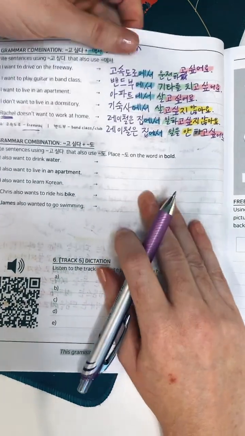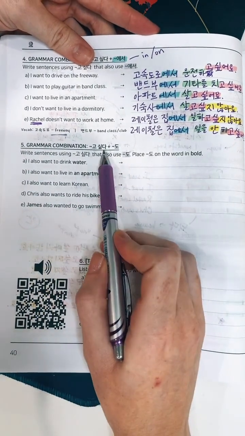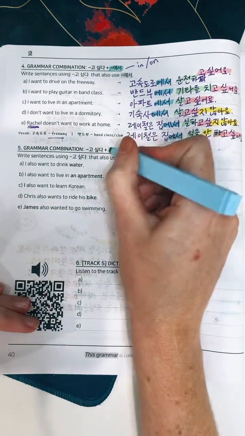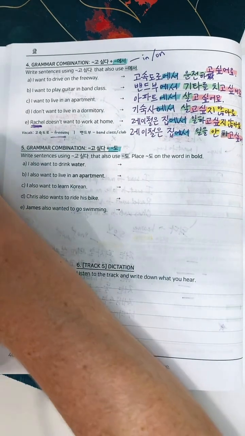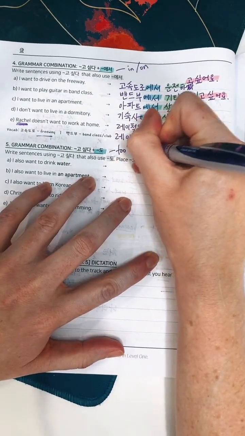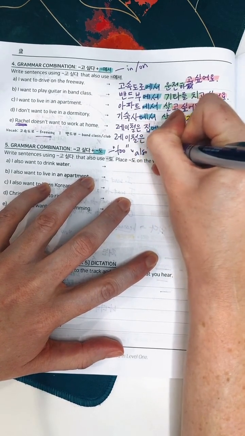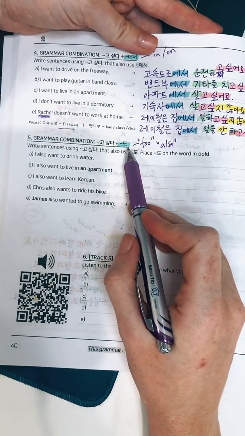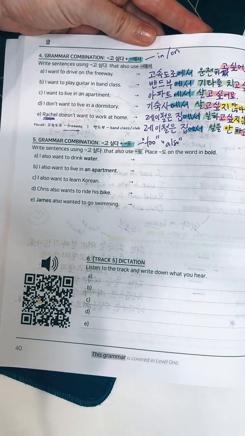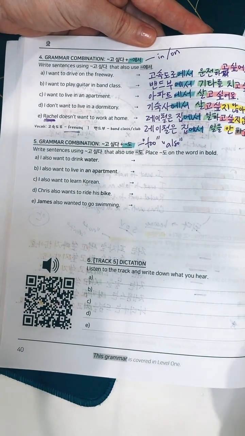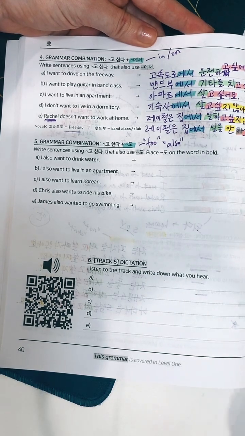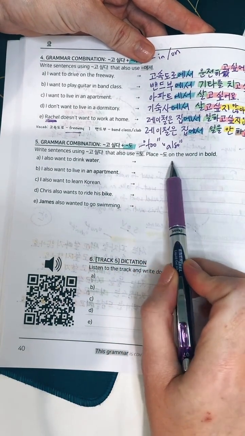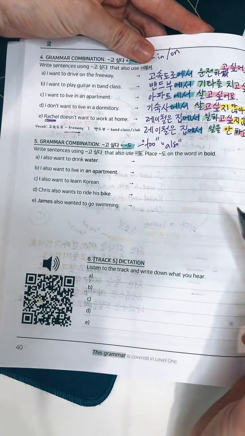All right. So, last one, we're going to combine 고 싶다 with 도. 도 means as well or also or too. So how this works is you stick 도 on some noun and it means also that noun. It's very simple. It's actually, in my opinion, easier than how we do things in English, but that's a different conversation. All right, write sentences using 고 싶다 that also use 도. Place 도 on the word in bold.